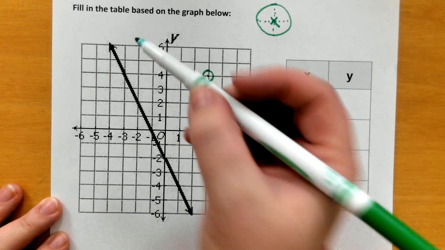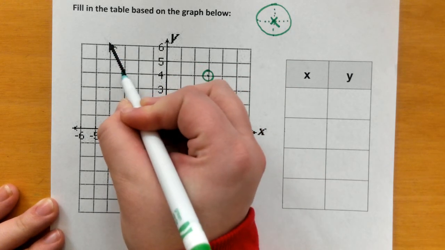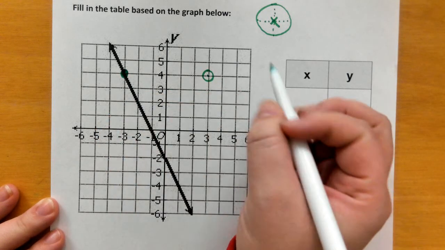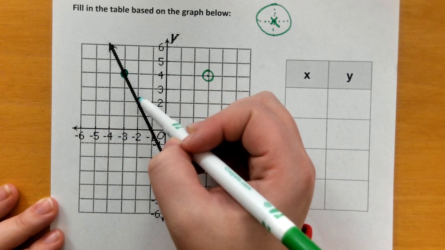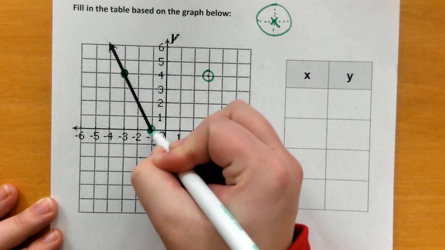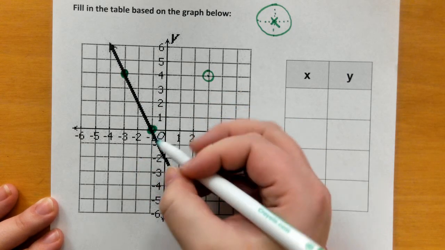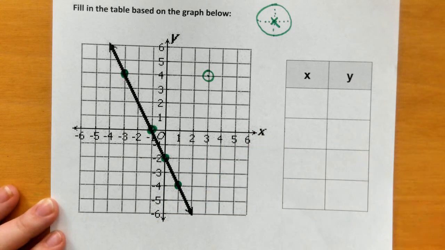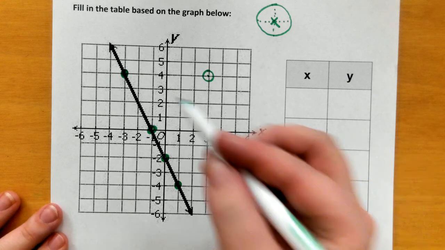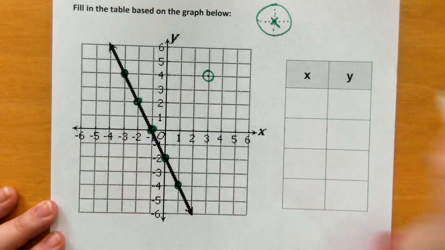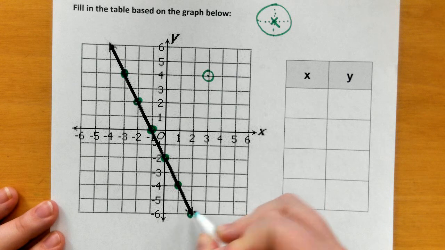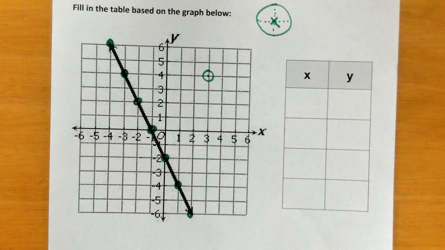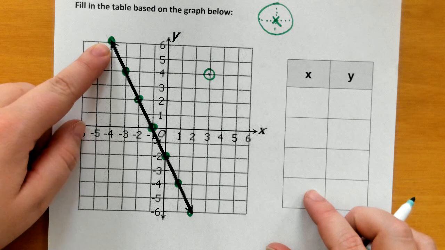So if I look and I go down this line, oh, there's one right here. There's one right here. There's one right here. Oh, and I see another one right here. So there are more points. Like if you thought I missed the one right here, I did. There's even one here, and there's even one here. So there's lots of different points on this graph. So let's pick 4. All right? Why not start with the first one?